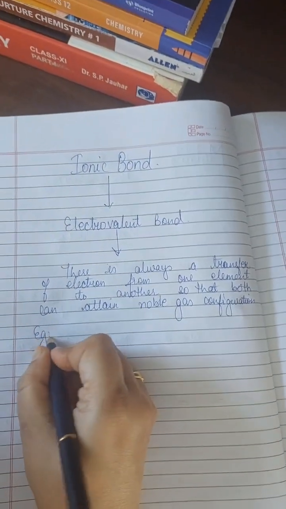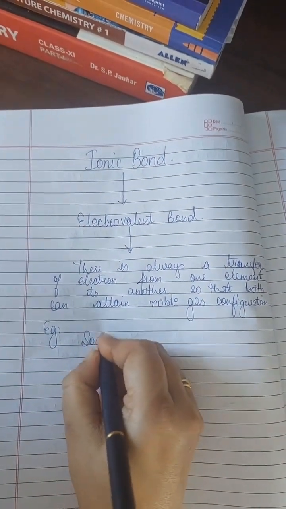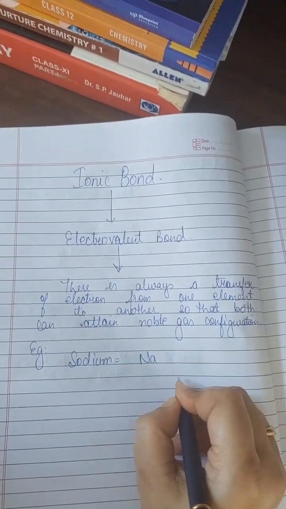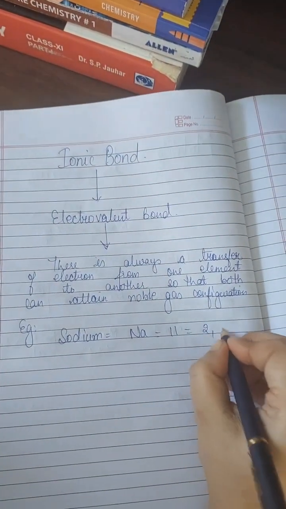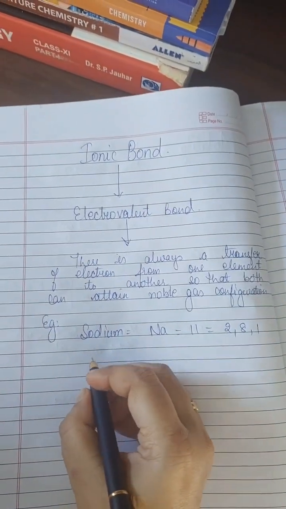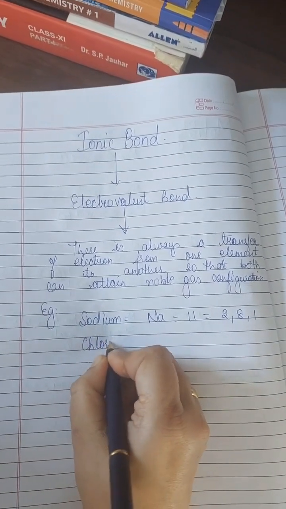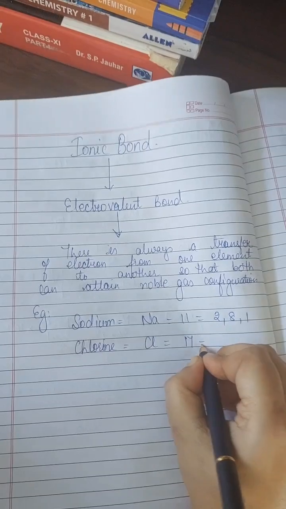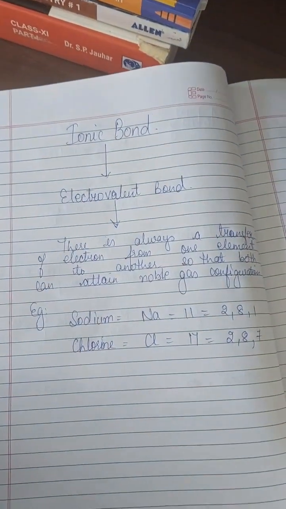For example, the sodium atom, that is Na, has atomic number 11, so its electronic configuration is 2, 8 and 1. Another is chlorine, that is Cl, which has atomic number 17 and electronic configuration 2, 8, 7.